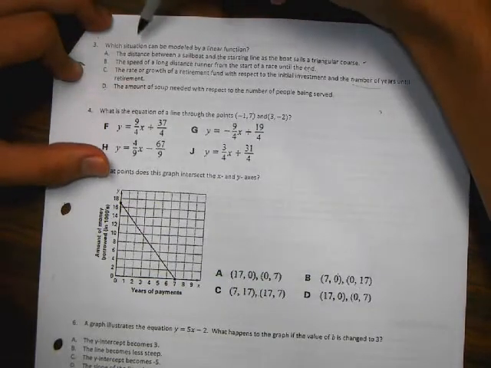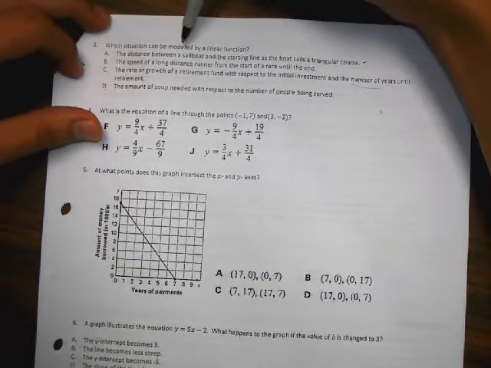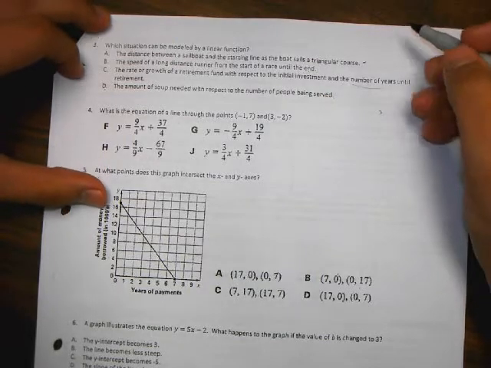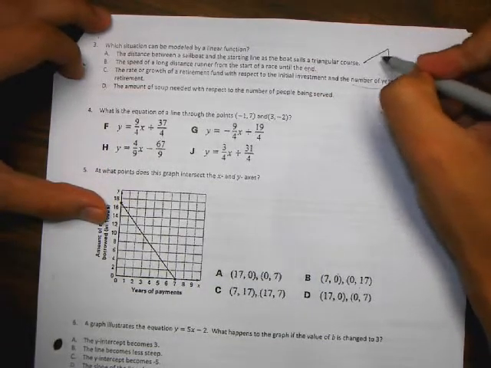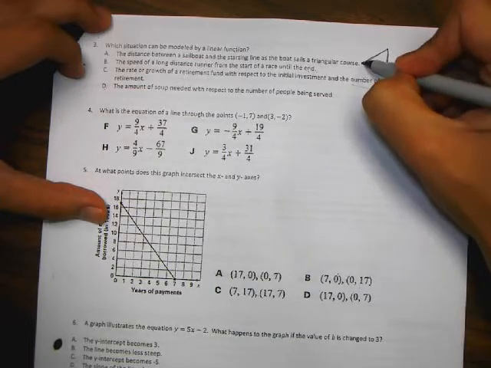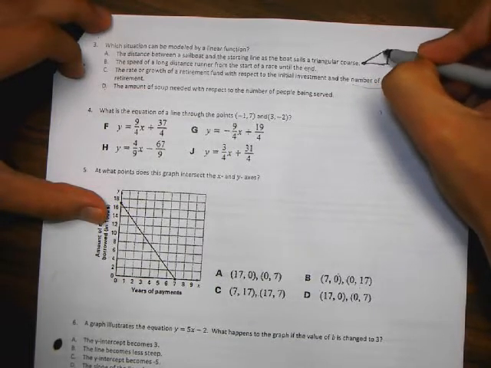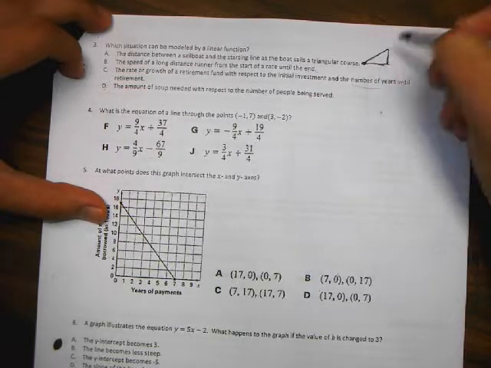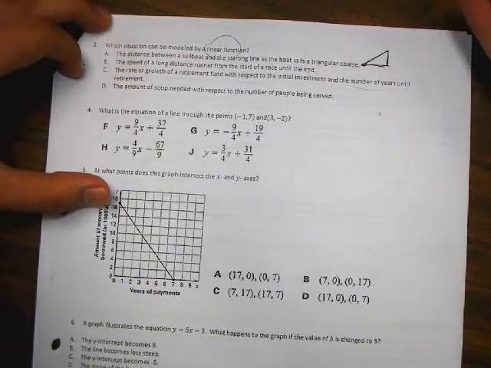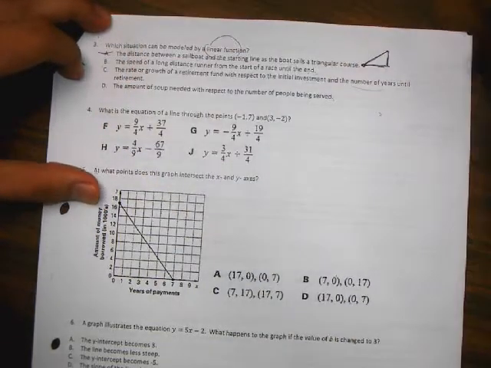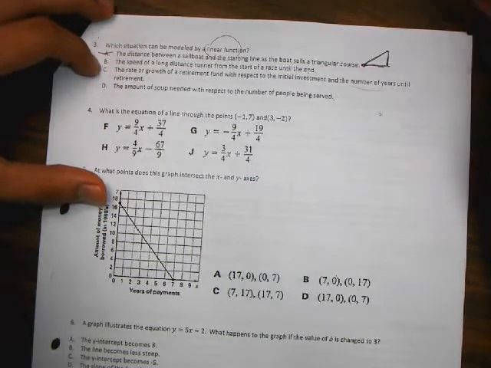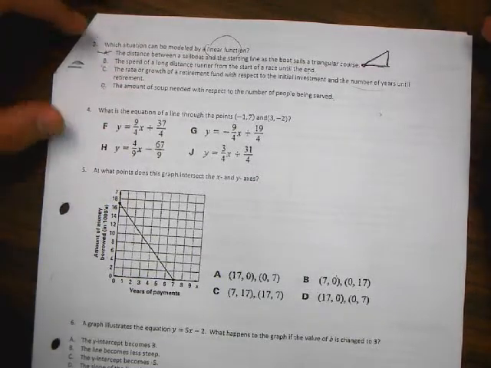So A, the distance between a sailboat and the starting line as the boat sails a triangular course. If we start here and go here, the sailboat would have to change courses, which would be nonlinear because for a linear function the rate would have to stay the same, so not A. B, the speed of a long distance runner from the start of a race until the end. Again, the runner might change speed, so that is not correct.